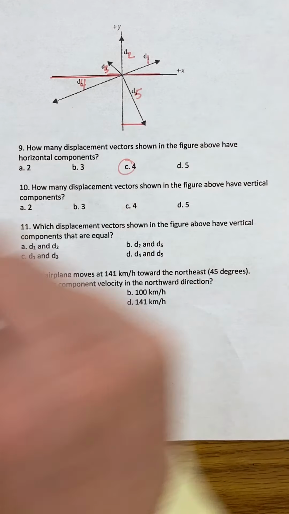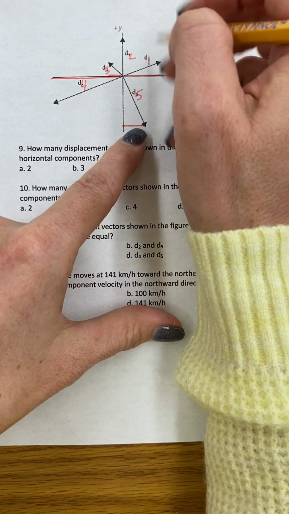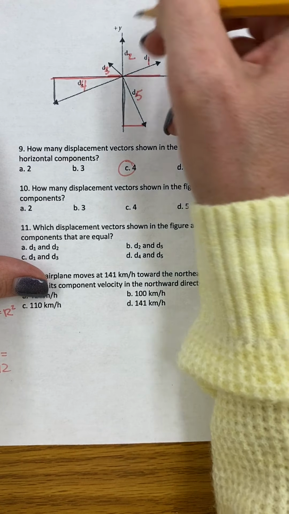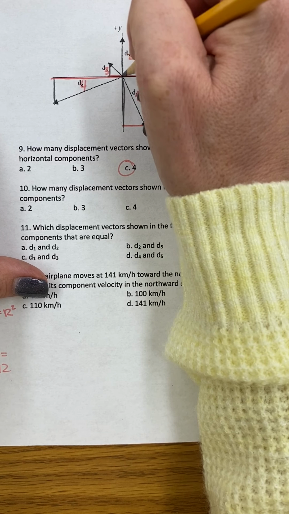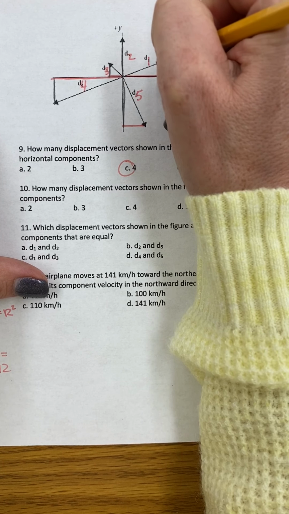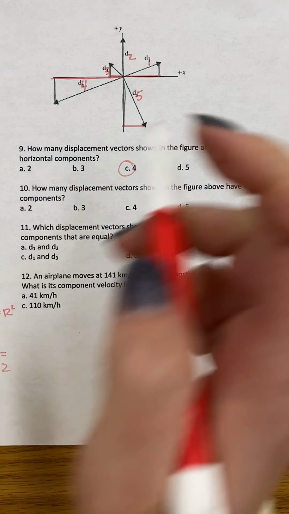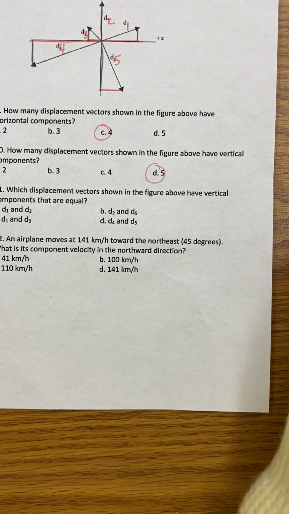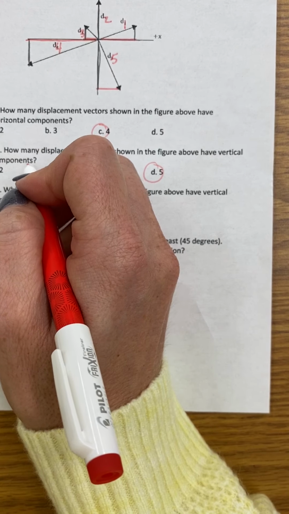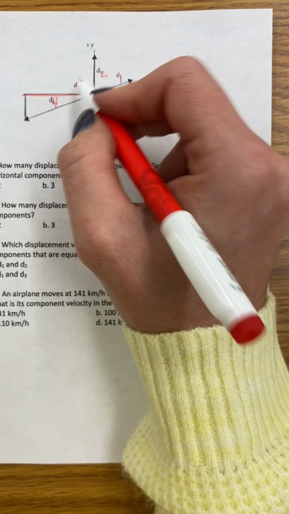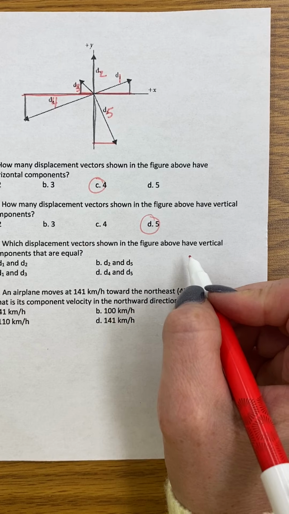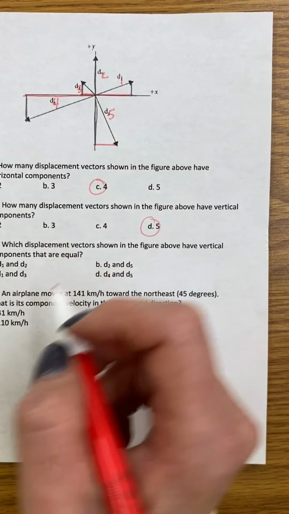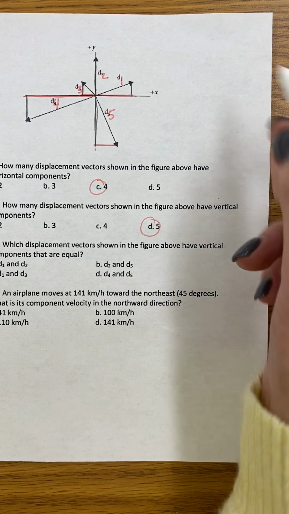Vertical components. 5 has a vertical component. 4 has a vertical component. 3 has a vertical component. 2 is completely vertical. And 1 has a vertical component. So all 5 have vertical components. I think in 7th period I asked vertical components that were positive, right? In that case it would just be 1, 2, and 3. Which displacement vectors have the same vertical component, equal vertical components? Right? 3 and 1 have the same vertical component, up and down.